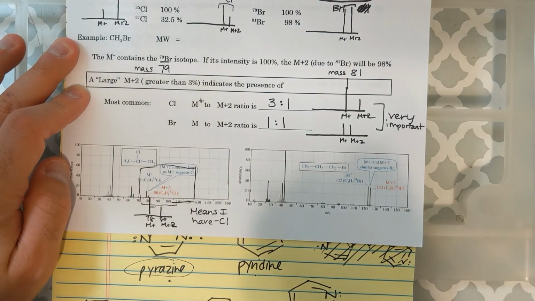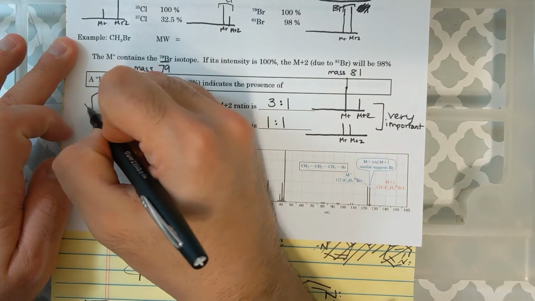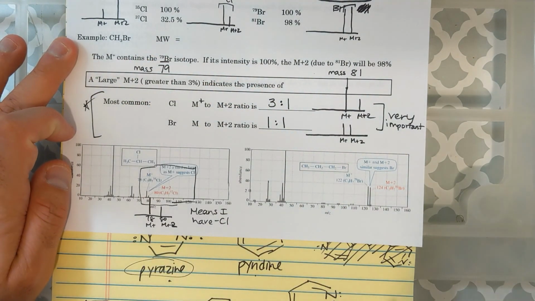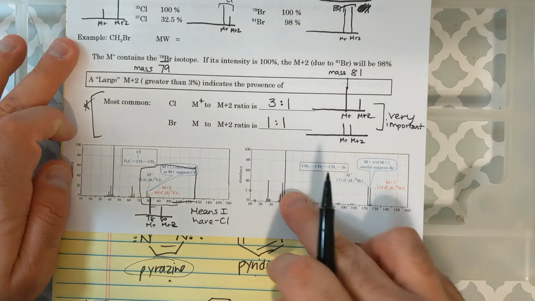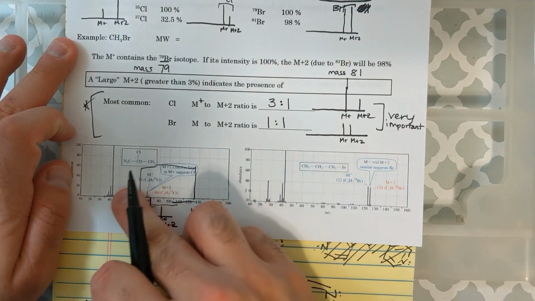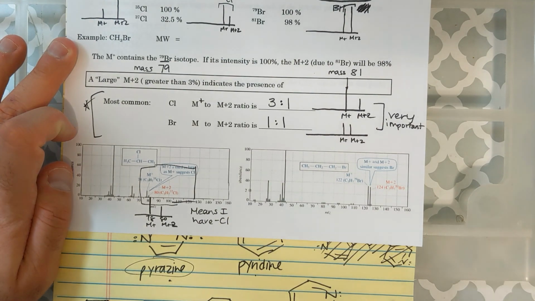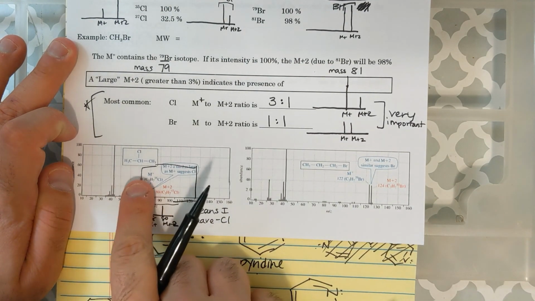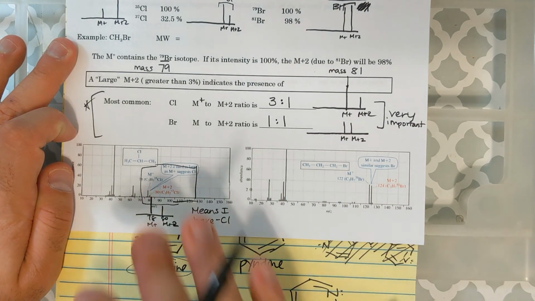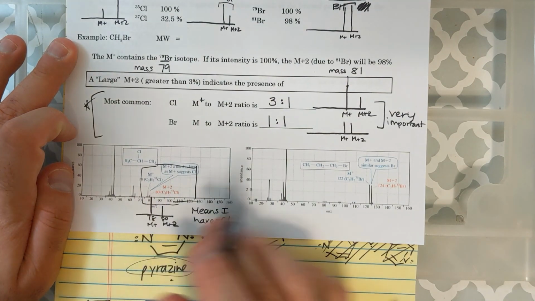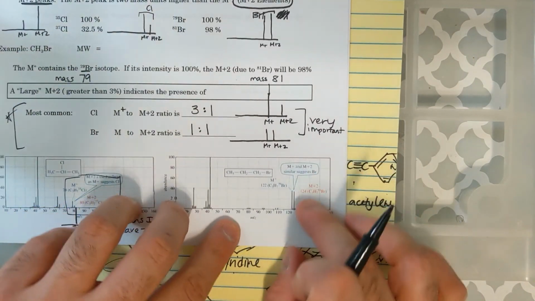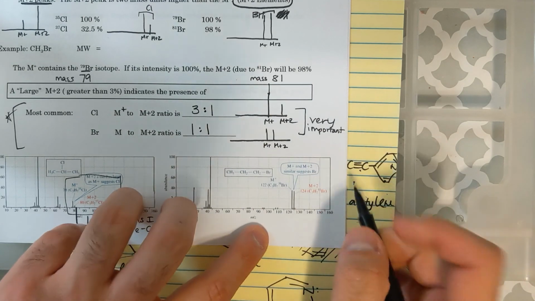So you'll see questions in the future, just put a star here. You'll see questions in the future that'll say what element is present. And if you see the M and M plus 2 peak, that means I have either bromine or chlorine. And if the M plus 2 peak is a third the height, that means I have chlorine. For bromine, look over here. Like I said over here, it's a 1-to-1 ratio.